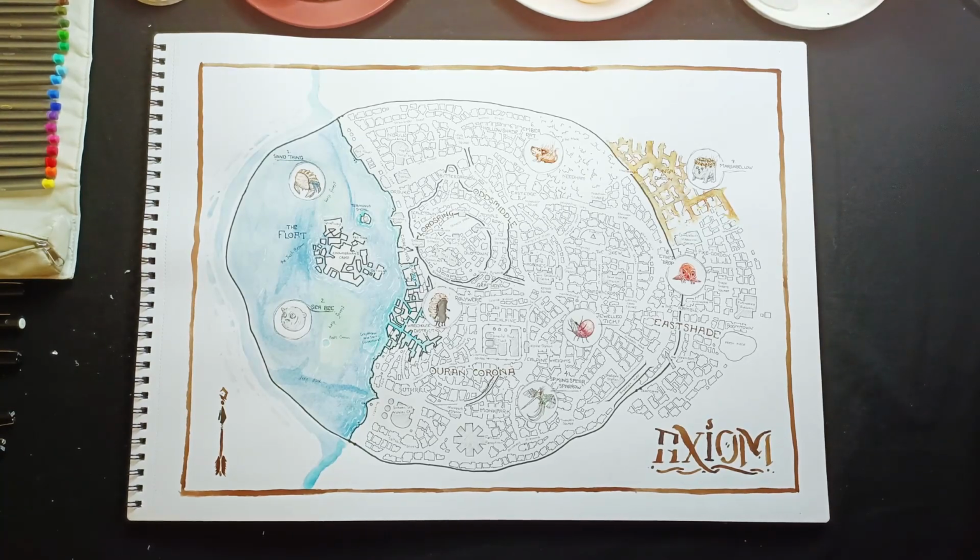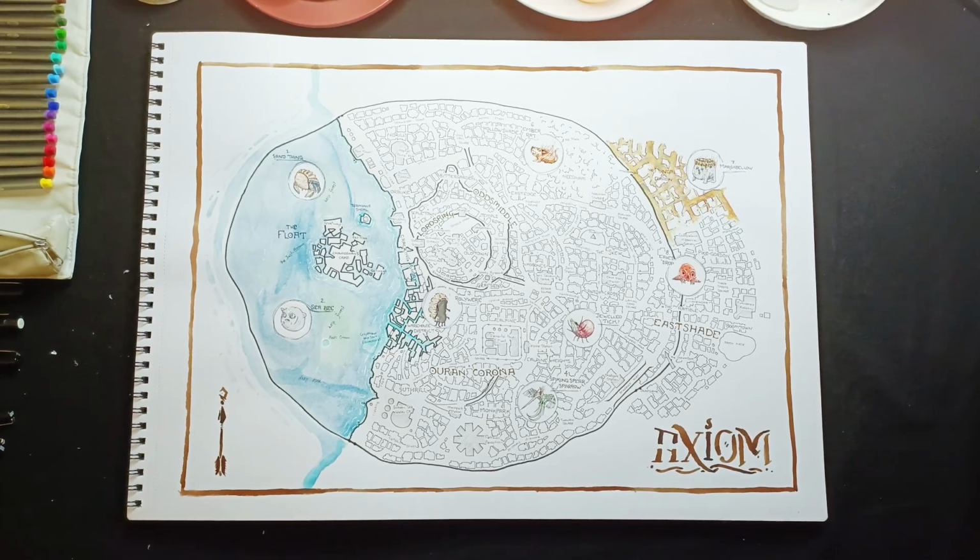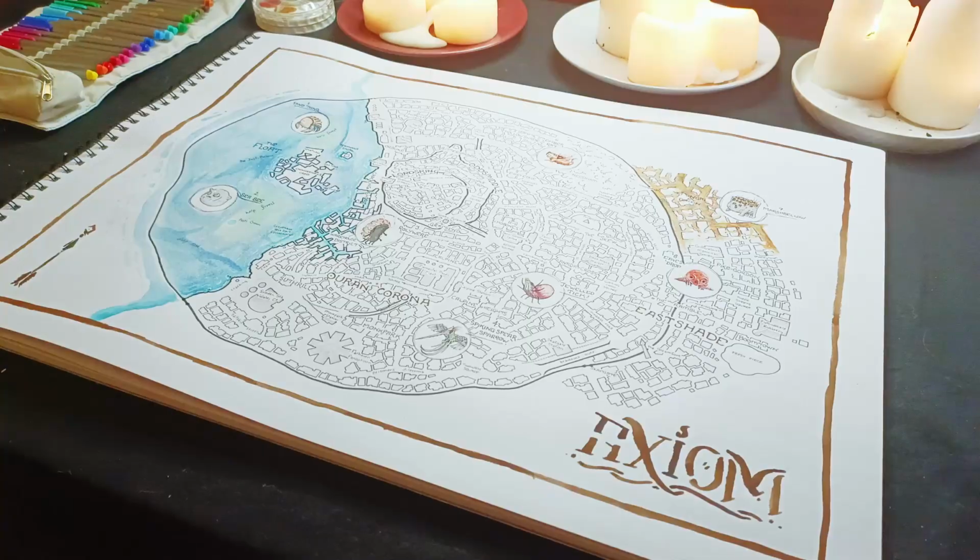So this is the final version of the map that we're going to be doing. As I normally do for commissions, I put a lot less writing in this so that it can be filled out by the dungeon master as they go through. So I'm going to try to communicate the ideas entirely in pictorial form.